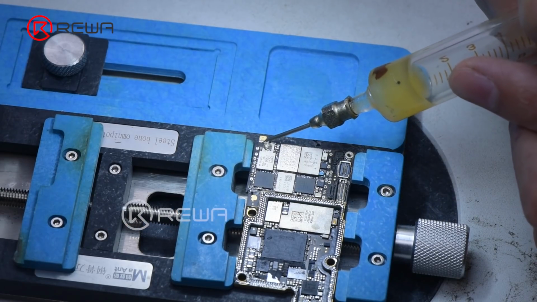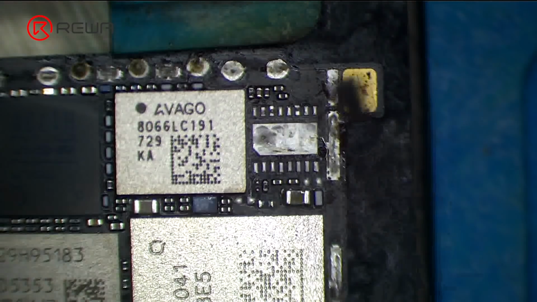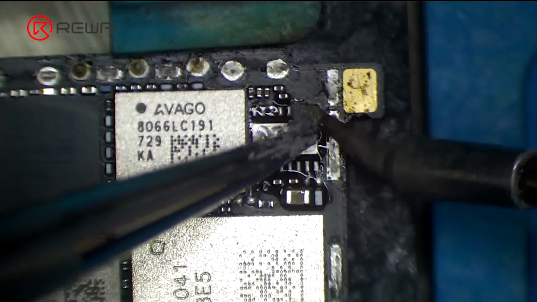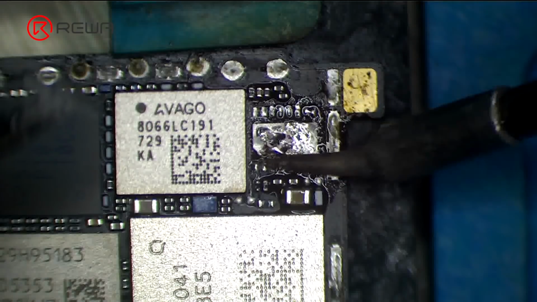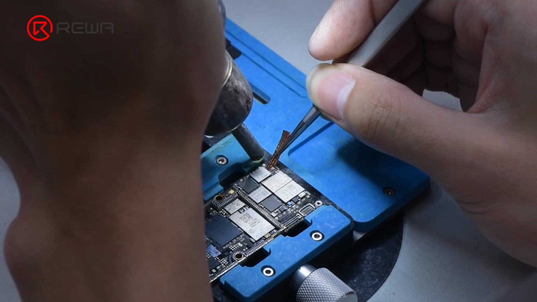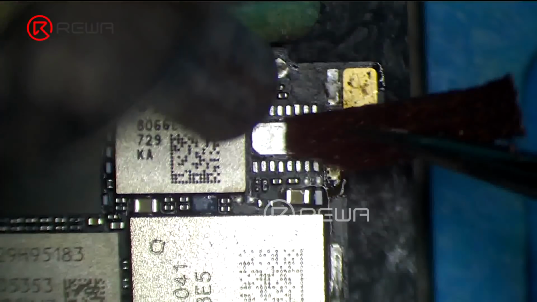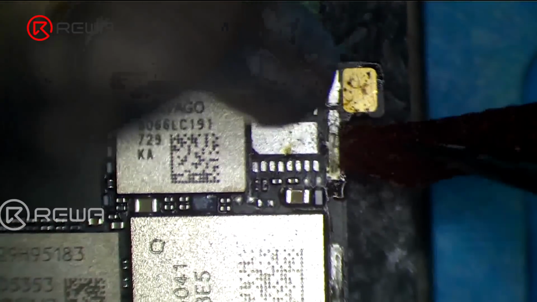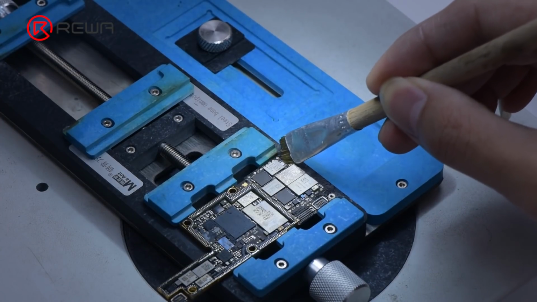Apply some paste flux. Remove the GSM with vertical wind hot air gun at 340 degrees Celsius. Apply some paste flux and middle temperature solder paste to the bonding pad. This is to lower the temperature of the bonding pad. Clean the bonding pad with hot air gun and solder wick. Then clean the bonding pad with PCB cleaner.